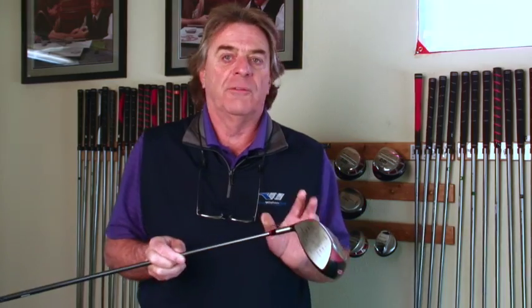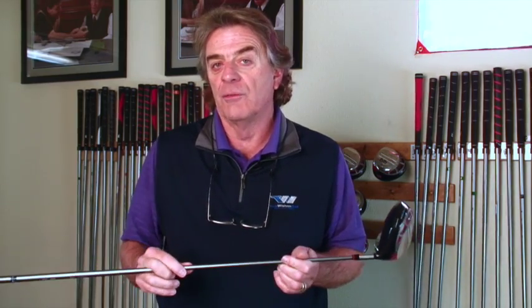So we don't have to look at torque as a separate fitting factor. Very rarely would you ever find a situation where, once you did the right job of fitting the flex and the bend profile of the golfer, the torque was wrong for the golfer at the same time.